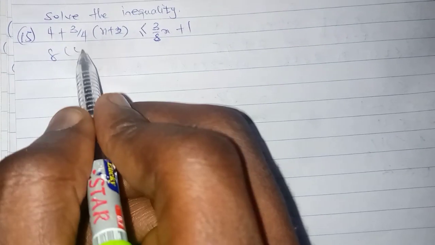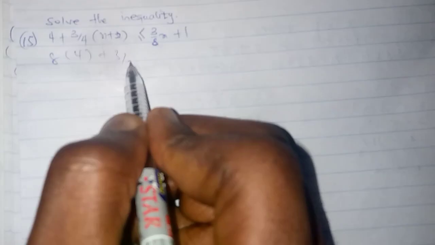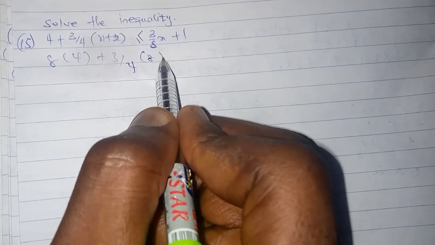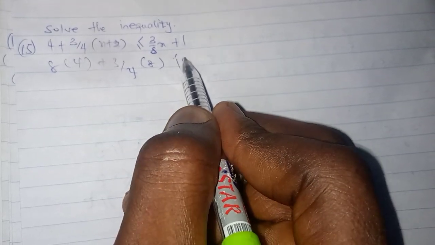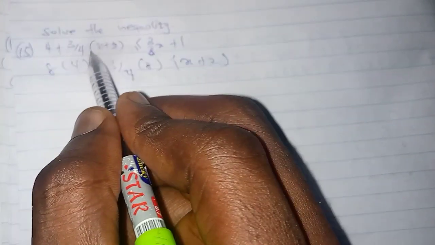What do you observe? It's in fraction form. What is your first step? Multiply by the LCM. What is your LCM here? 8. 8 times 4 plus 3 over 2. 3 over 4 times 8. x plus 2. This and this are together.